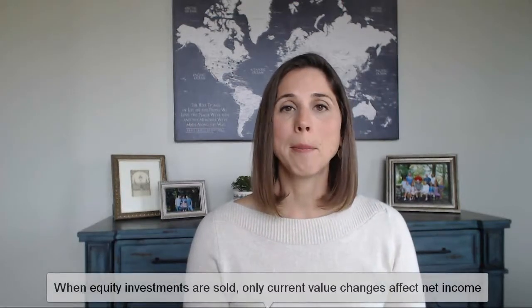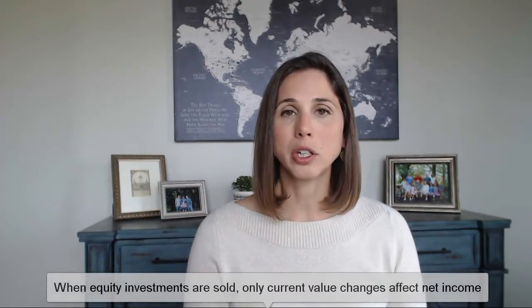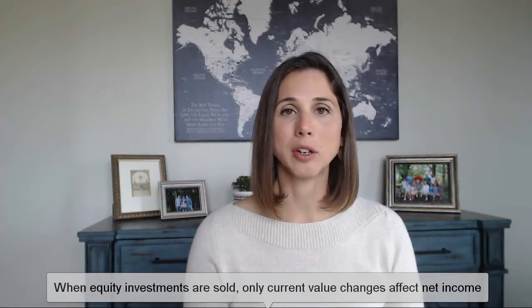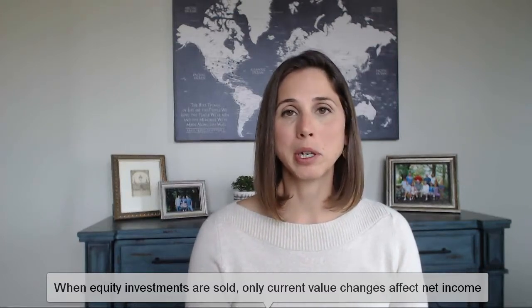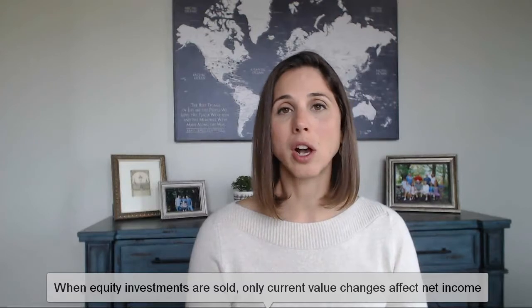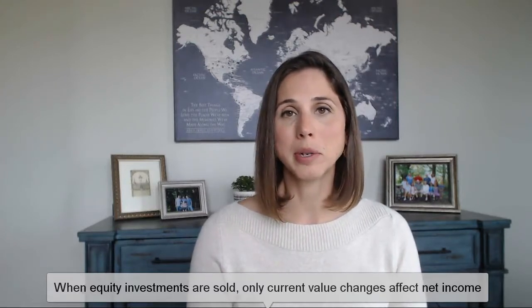When we sell the investment, we'll record the proceeds that we receive and we'll remove the investment from the books, but only the change that happened in the current period to the value of that investment will be reported as a gain or a loss in the current period's net income. That's because all of those prior changes in prior periods have already been recorded in net income. So only the value changes in the current period are recorded in net income in the year of the sale.